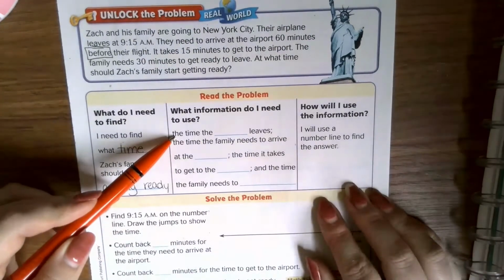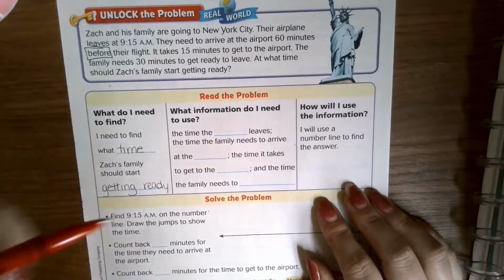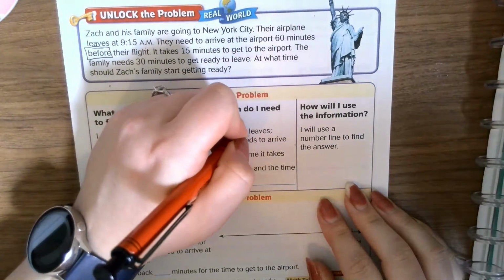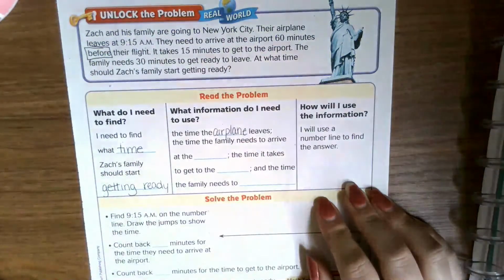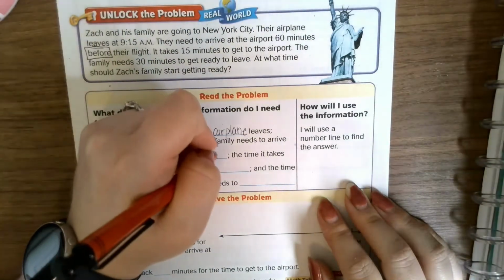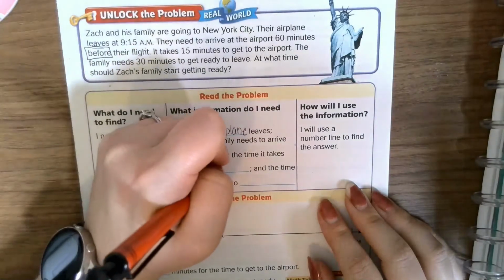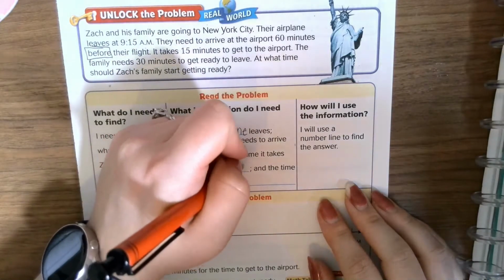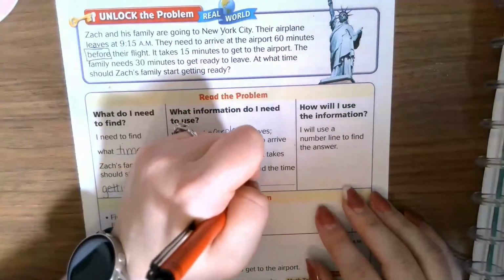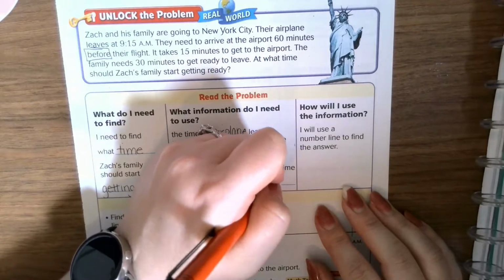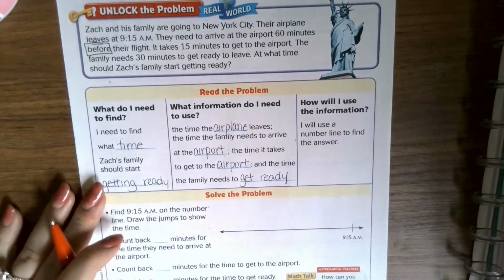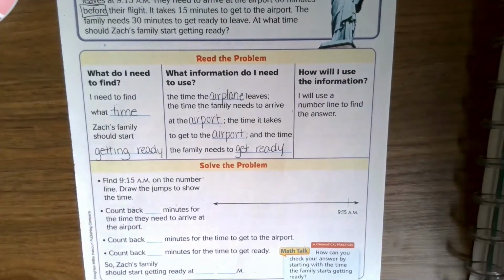So we need to know the time that the airplane leaves. We need to know how long it's going to take the family to get to the airport, and how long it's going to take the whole family to get ready for their trip. So we are going to use a number line to find our answer below.